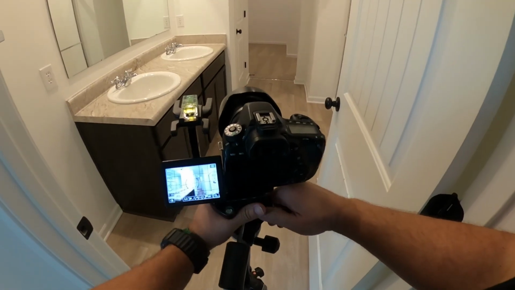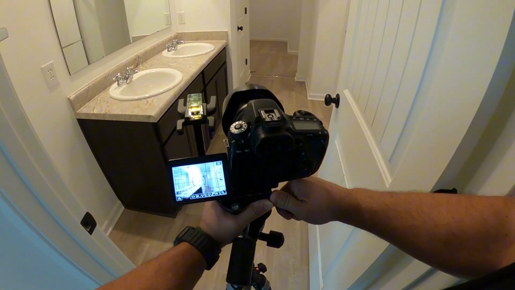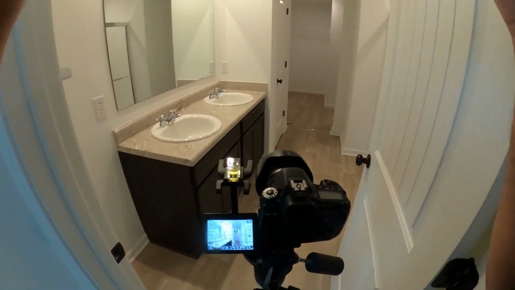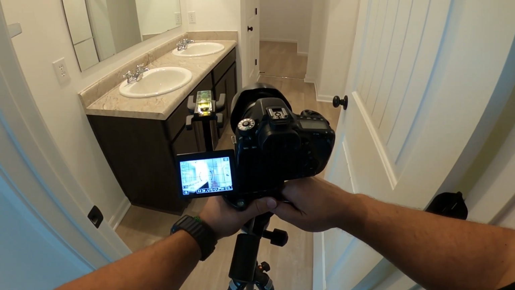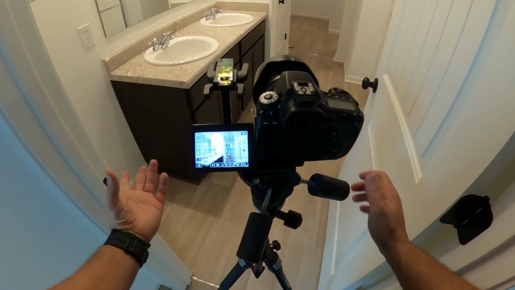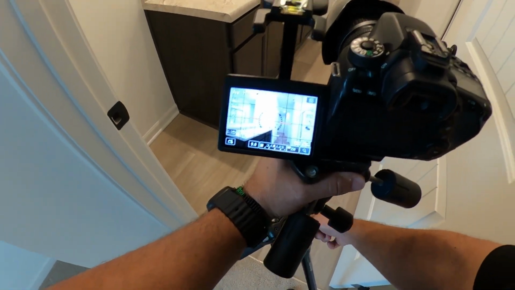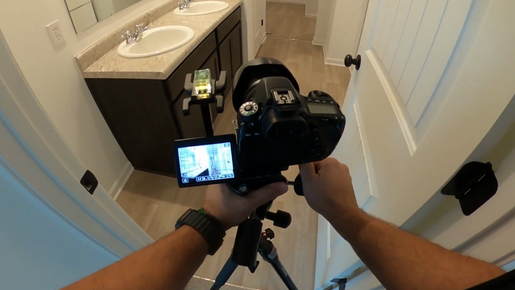Okay. And bathrooms are kind of tricky, right? Because you don't want to come out in the mirror. So you just work with what you got. Try to avoid the mirror as much as possible. So this is one that you could do. I remember what I told you, right? The bottom third, always touching the sink or something, right?